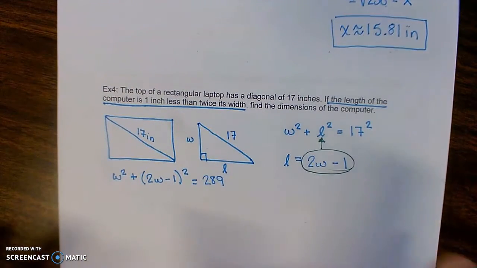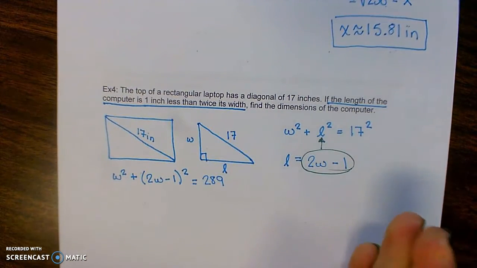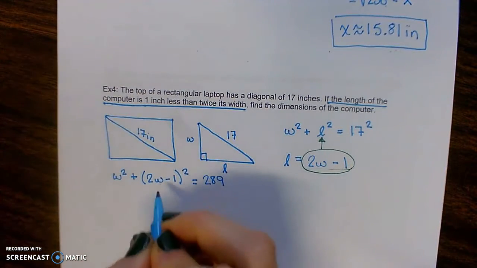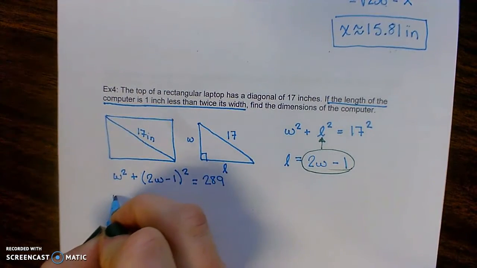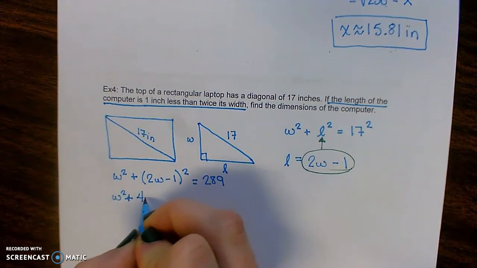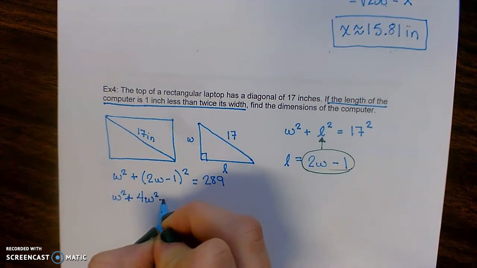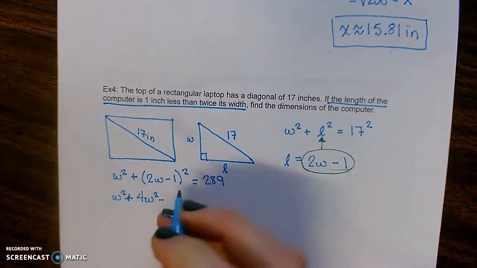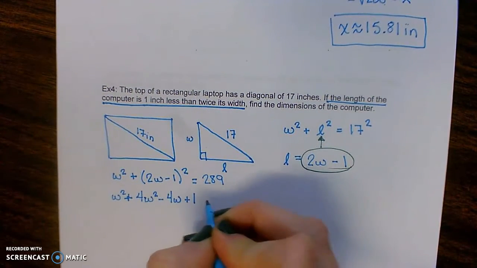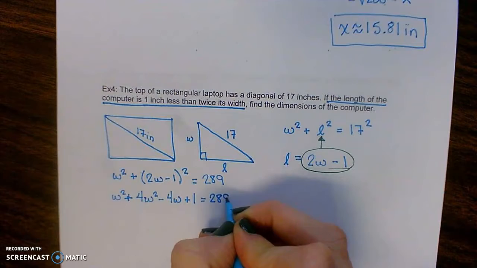Now you should notice what you have is a quadratic equation. I'm going to have to open up these parentheses, so I'll take 2W minus 1 times itself, which will be 4W squared minus 2W, minus 2W, plus 1, equals 289.